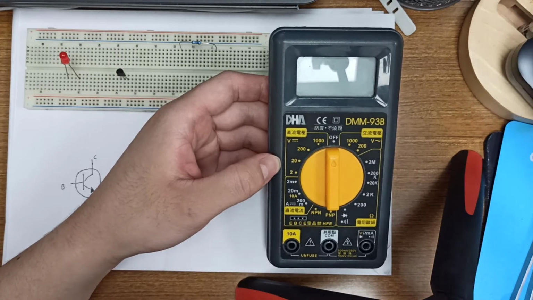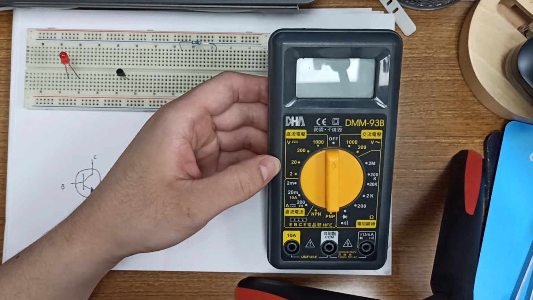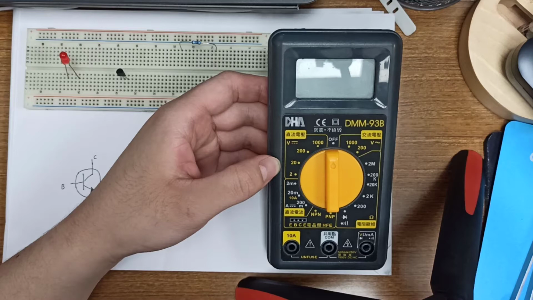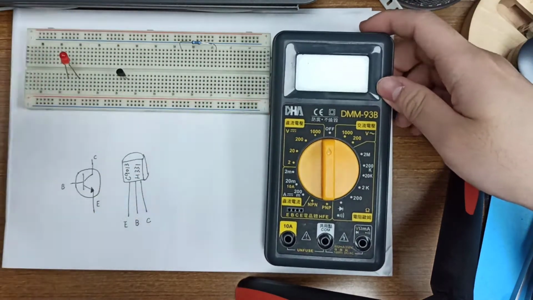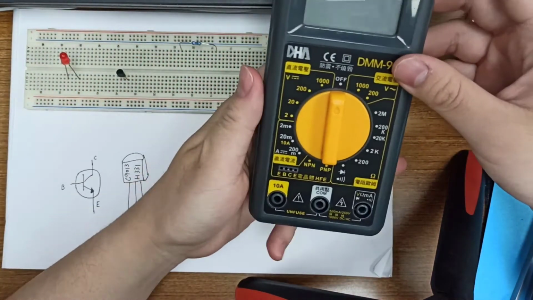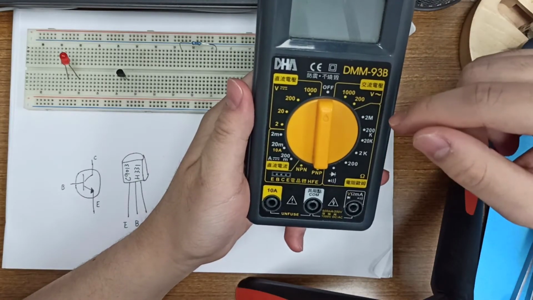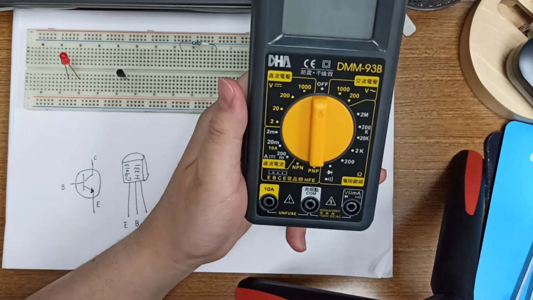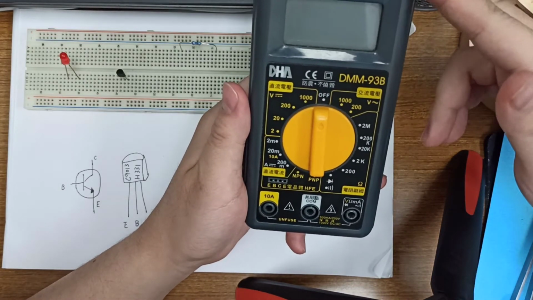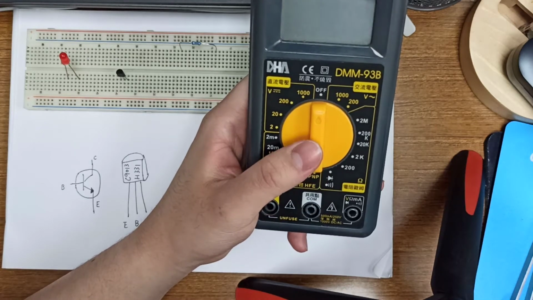What are the main functions and features of the multimeter? First, measuring voltage of direct current and alternating current, measuring resistance and capacitance, measuring the diode and the HFE of the transistor. This one is the handheld type, and we have another, bench type, but the function is almost the same, just different in precision. So we're using the handheld type to introduce you to the multimeter.